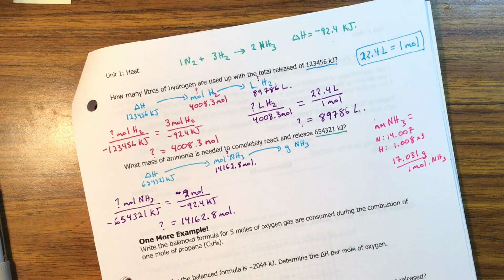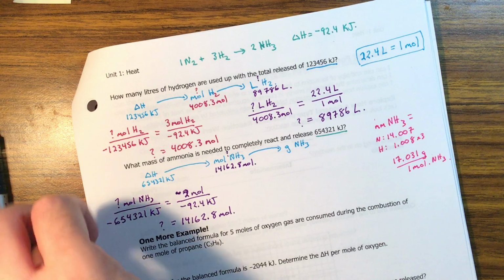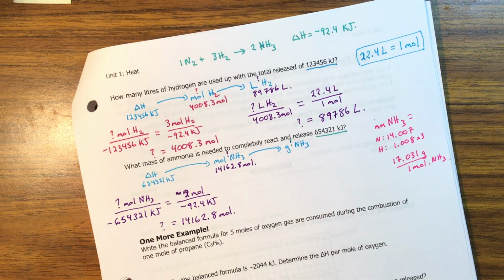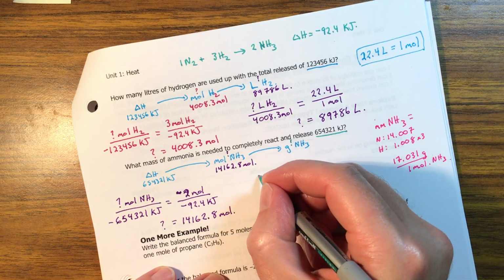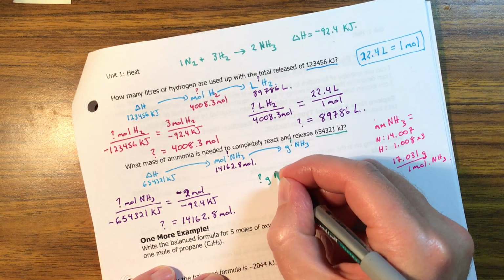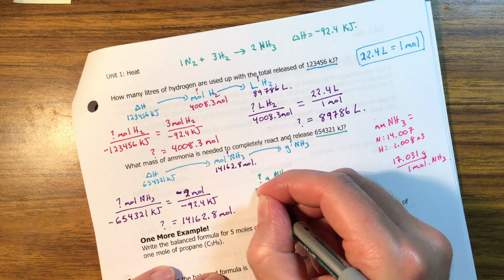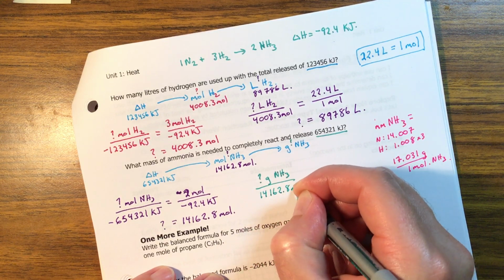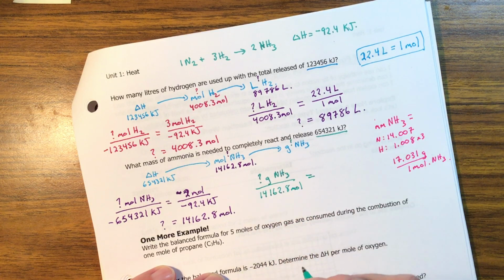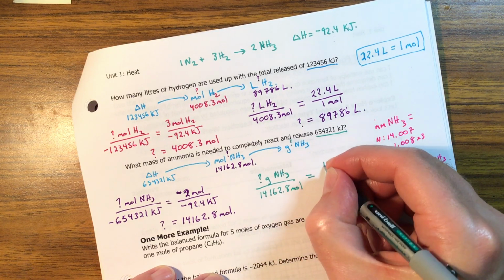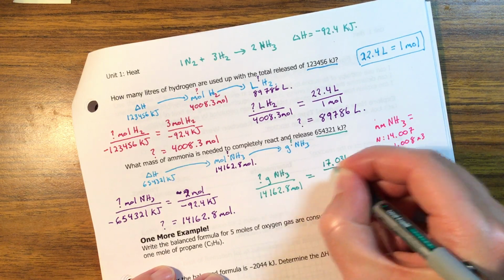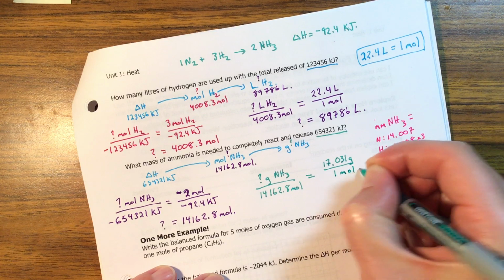So now we're going to come here. We're going to do the last conversion. We don't know how many grams of NH3 there are. So we put that on top. How many grams of NH3 will there be in 14162.8 moles if there are 17.031 grams in 1 mole?